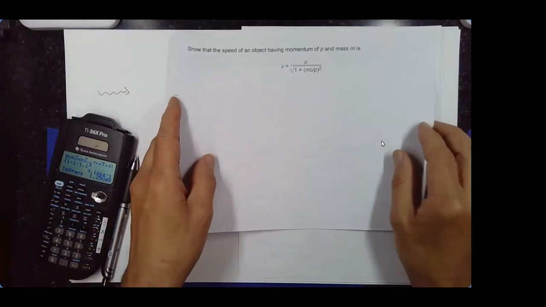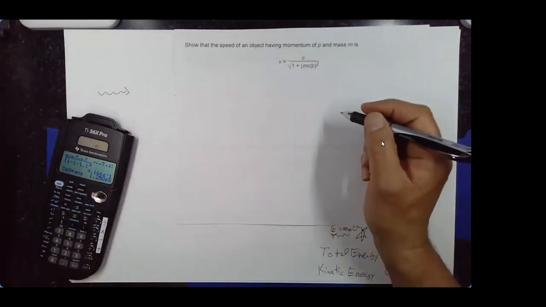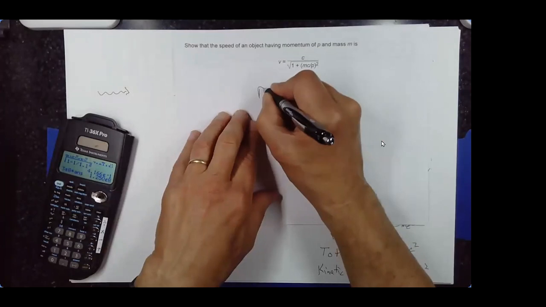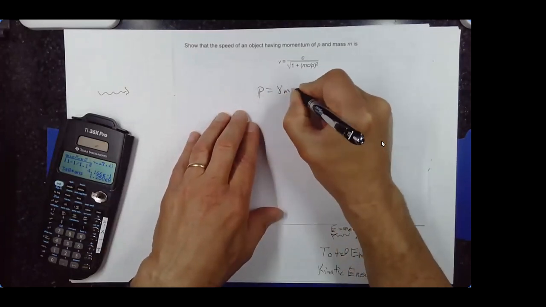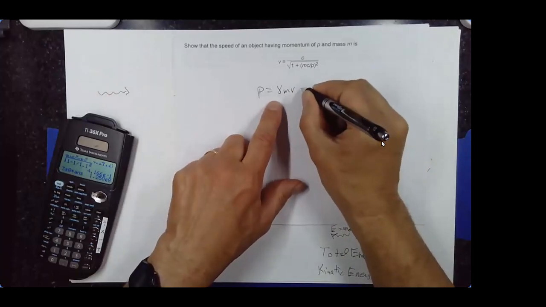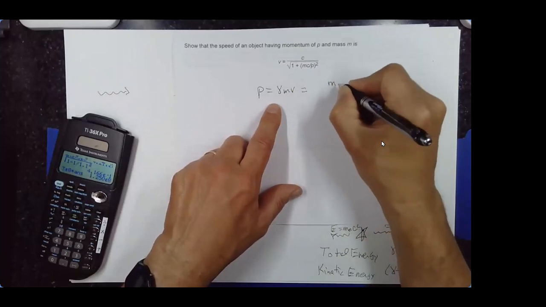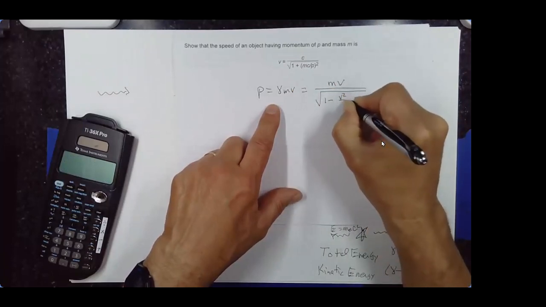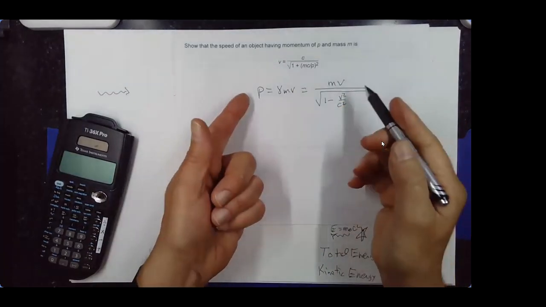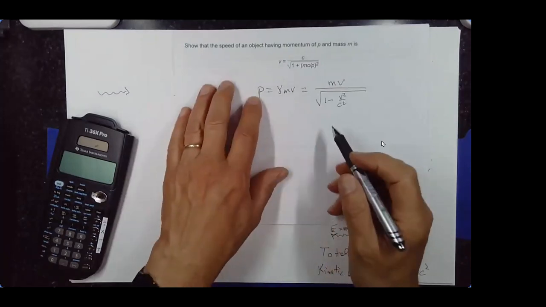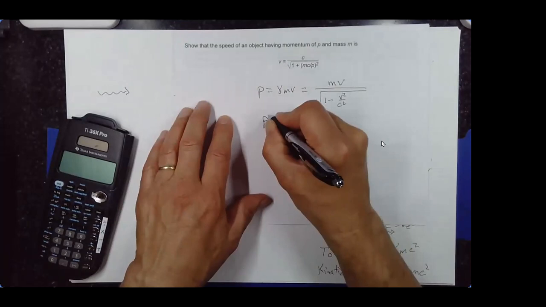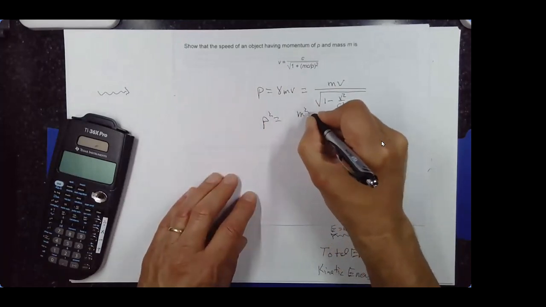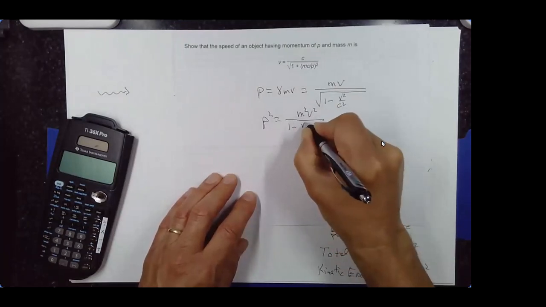Okay, this looks like just a little algebra problem, I think. Show that the speed of an object having a momentum of p and a mass m is that. Well, the momentum p is equal to gamma mv, and gamma is equal to 1 over the square root of 1 minus v squared over c squared. So I'm just going to be rearranging stuff here. Let's square both sides: p squared will equal m squared v squared over 1 minus v squared over c squared.